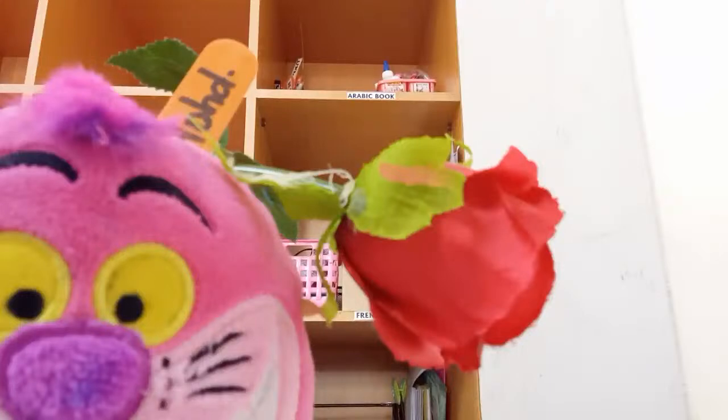Okay, class 1B, I think I know which animal Mohammed Omar drew. He said it has a long neck, it has long legs, and it's orange and brown color. I think I know which animal he drew. Raise your hand on Teams. Who thinks they know which animal Mohammed Omar drew?